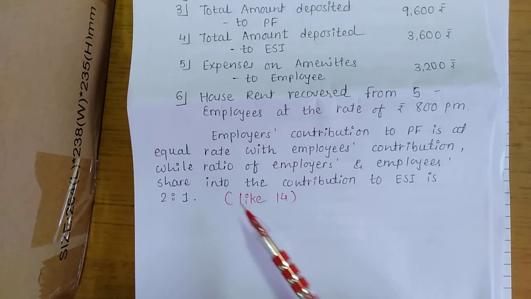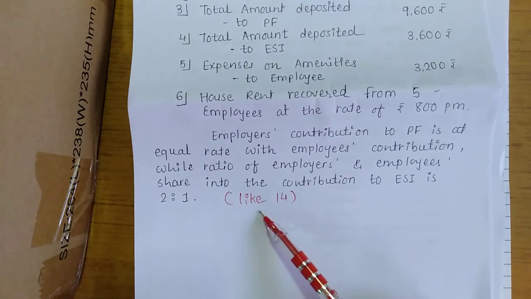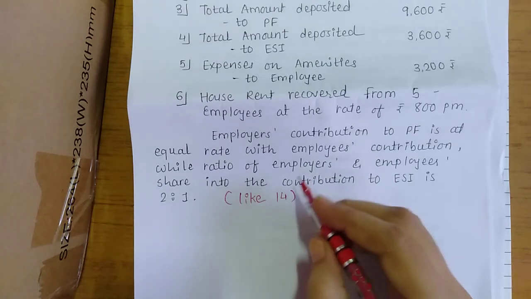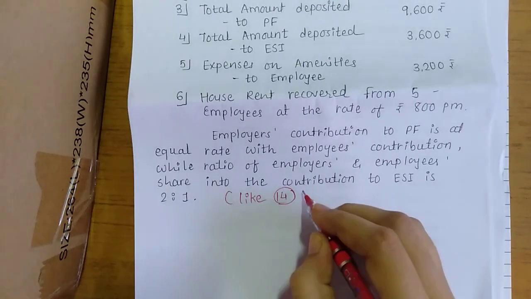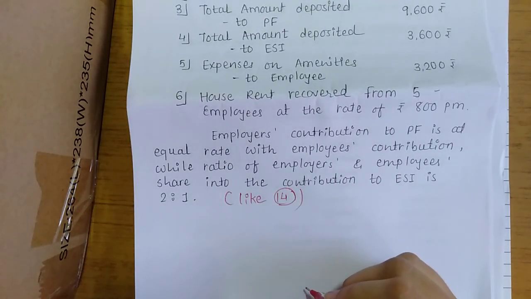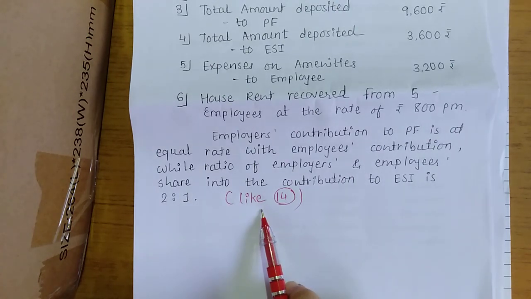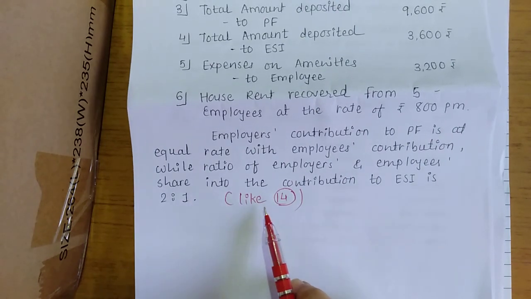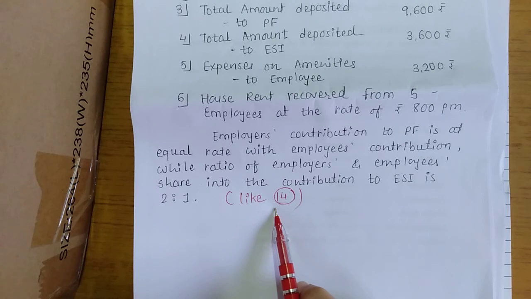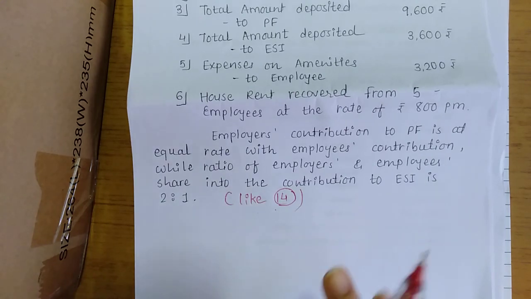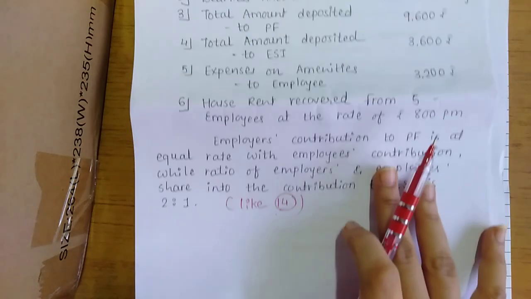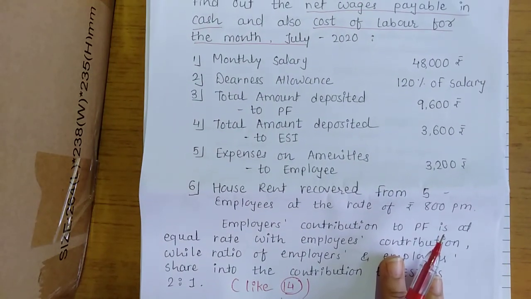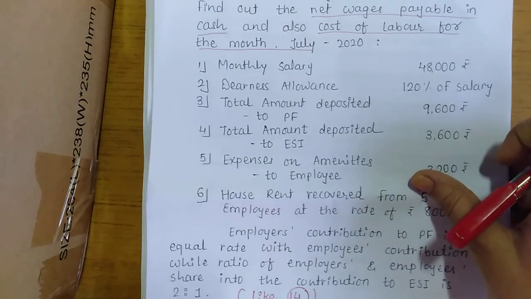Now students, this question is like the question number 14. This question is similar to question number 14 that I have done with you. So if you do not understand anything, just refer the question number 14 that we have calculated in our last lecture. So this is the first sum that I am giving you in your homework. Read the whole question carefully and then calculate the sum.